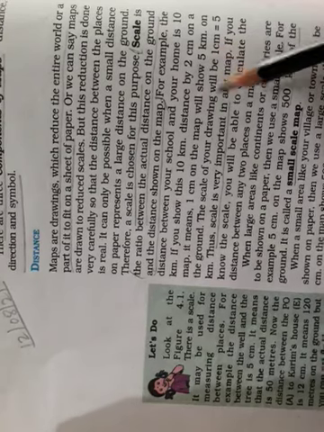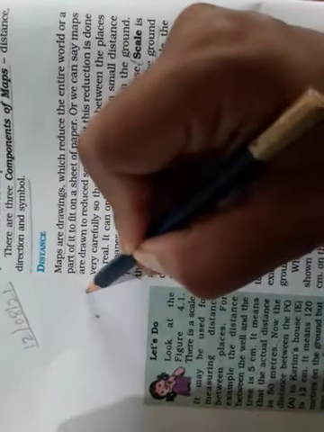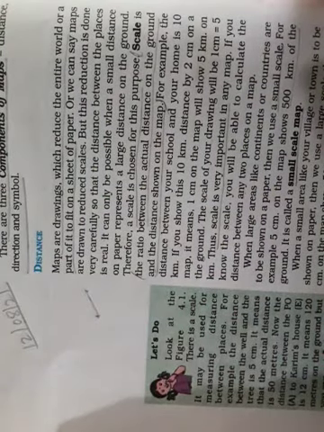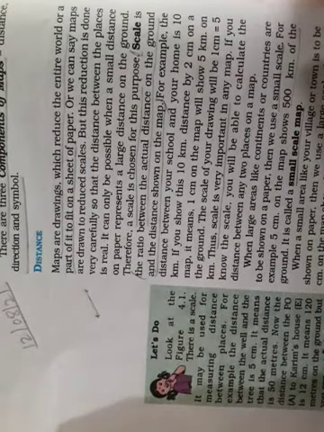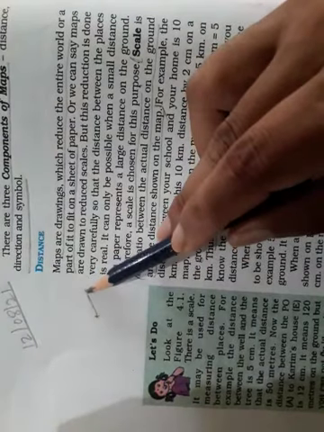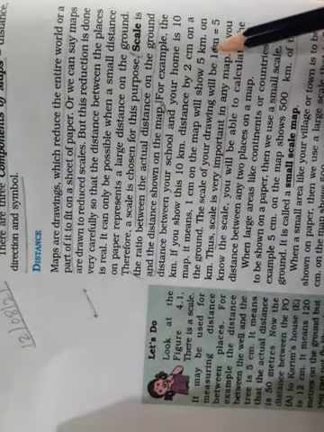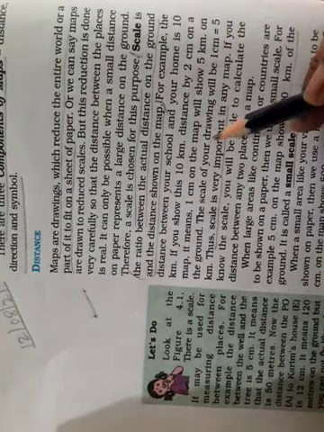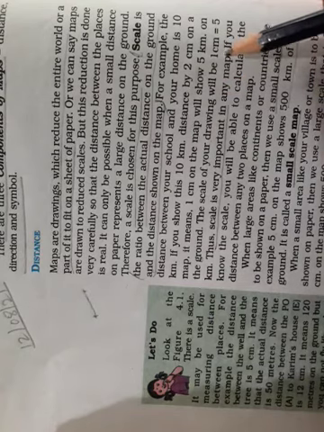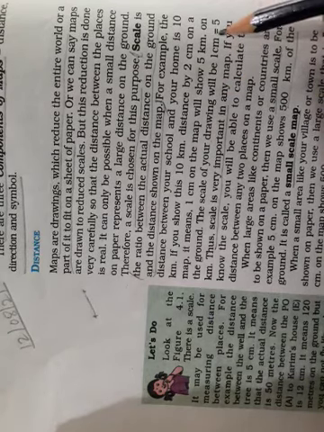So in a map, if the distance from here to here is 1 centimeter, this 1 centimeter distance represents 5 kilometers. The scale of your drawing will be 1 centimeter equals 5 kilometers.